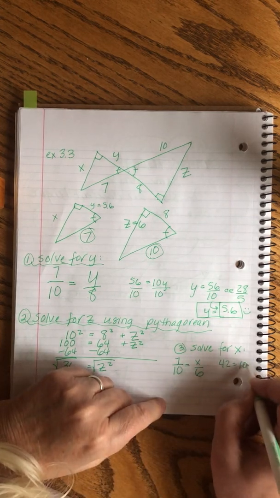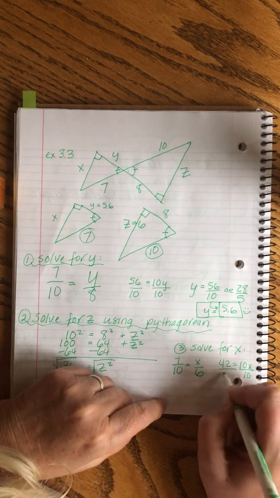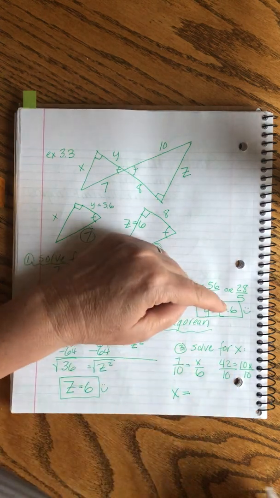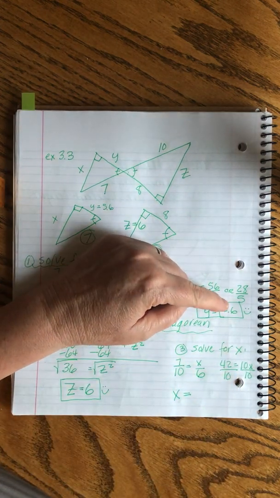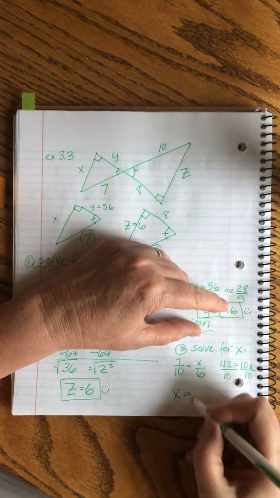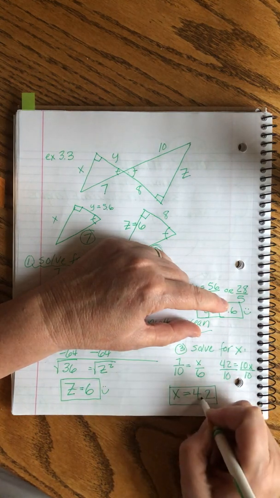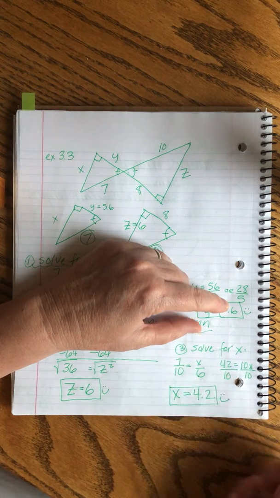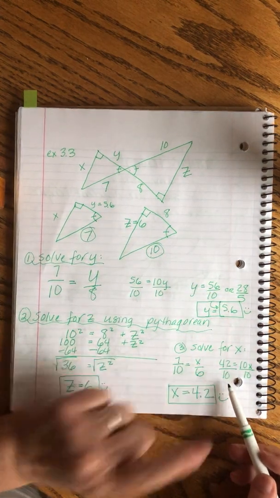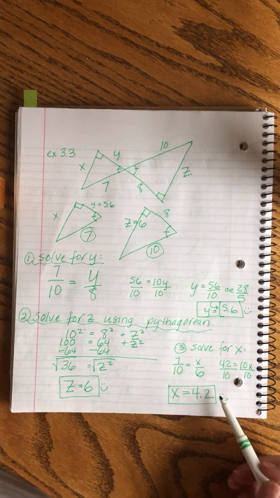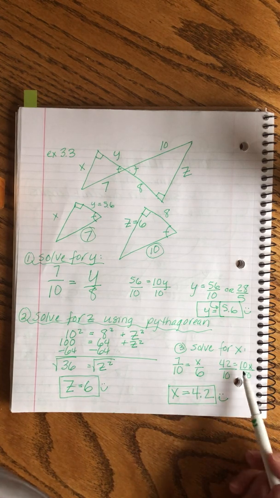And I get 42 equals 10x, and I divide by 10, and I get x equals, and this time I'm gonna go to the decimal because John did it last time, so I assume he's gonna do it this time. I'm gonna write 4.2, and I'm right, John did do the decimals. Again, this could have been 21/5 and I would have been happier. But we can play the decimal game if that's what John wants to do. Usually mathematicians prefer fractions, but it's okay.